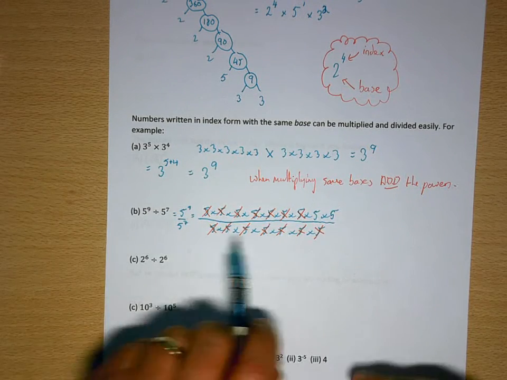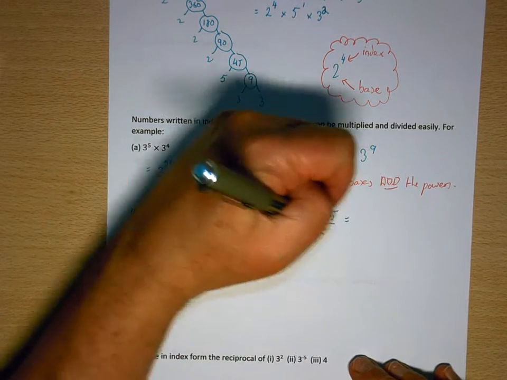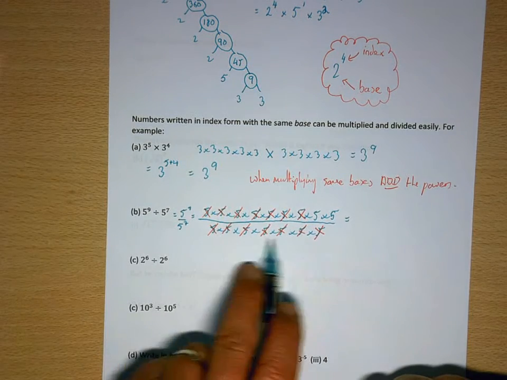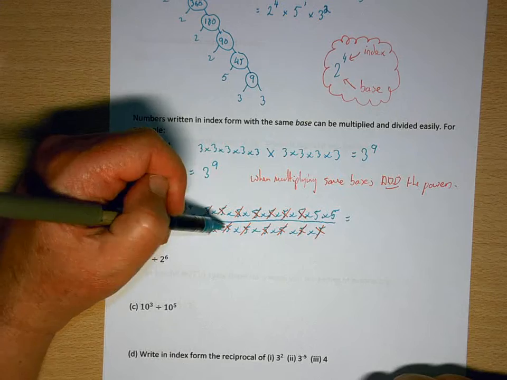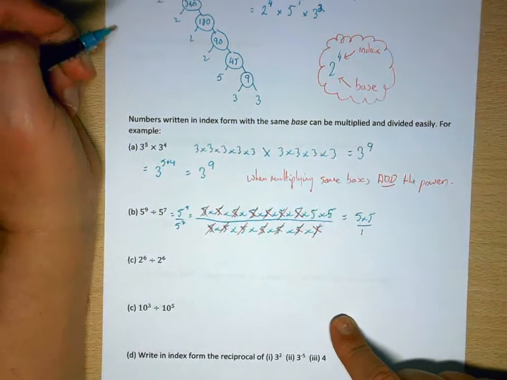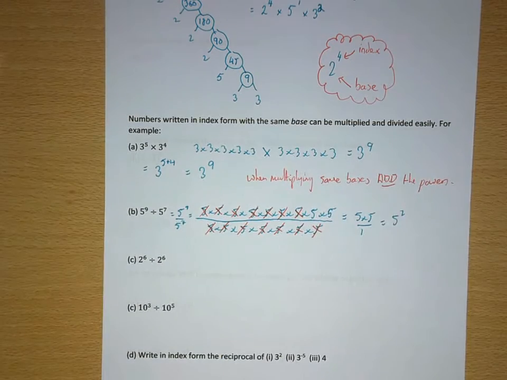So what I'm left with there is 5 times 5 on the top, and on the bottom I haven't got 0, I've got 1, because 5 goes into 5 once, 5 goes into 5 once. So that's the same as 5 times 5 over 1, which is just 5 squared.